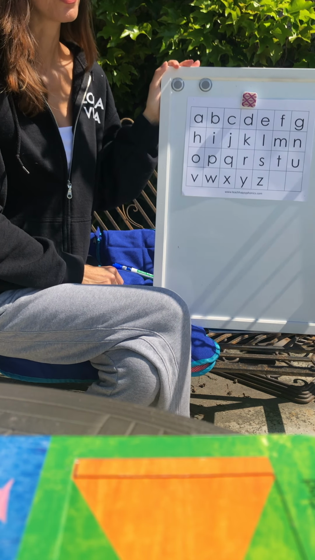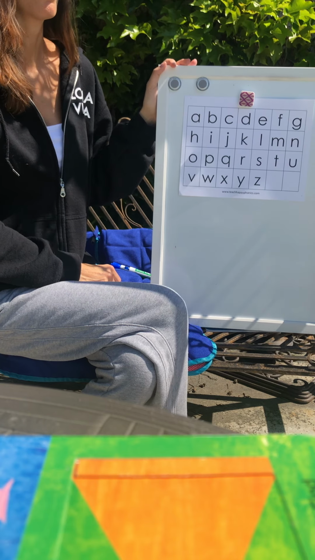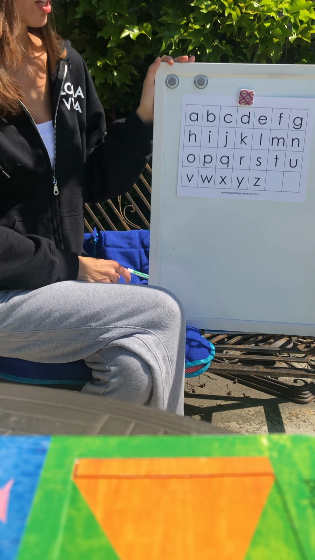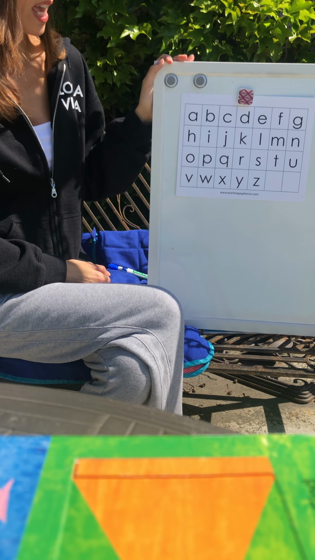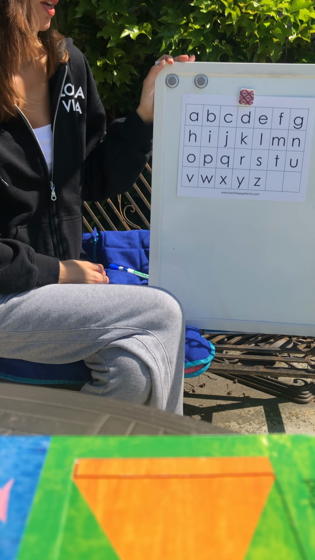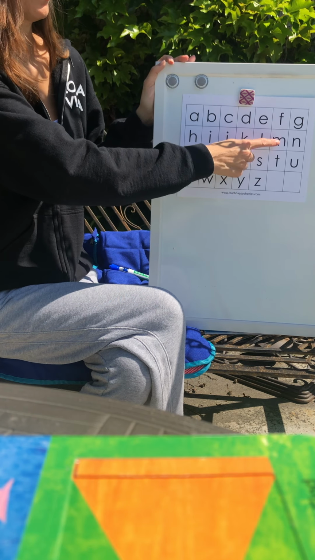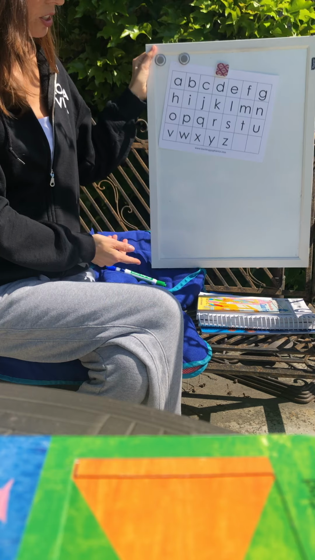And another thing you could do, if they get really good at doing it that way, is you can say a word. So find or point to the letter that you hear at the beginning of the word dog. What do you hear at the beginning of the word dog? D, d. What do you hear at the beginning of the word pig? What do you hear at the beginning of the word moon? So those are some examples of things you can do with a letter chart.